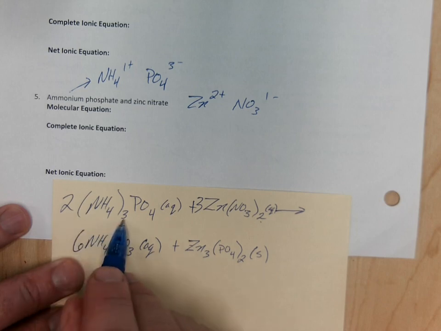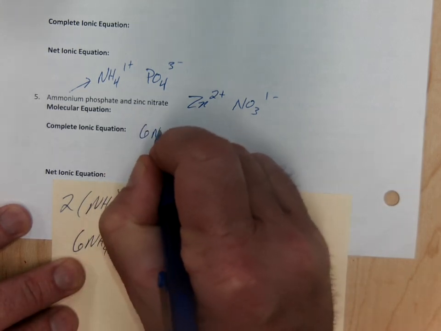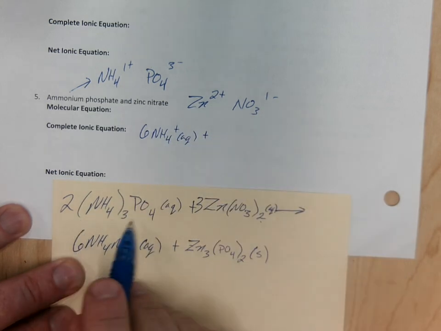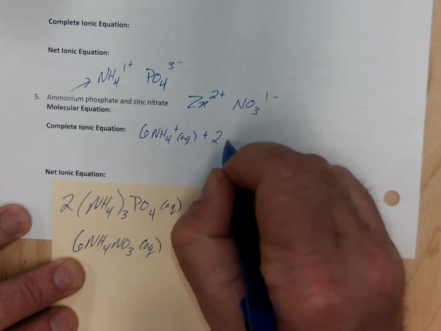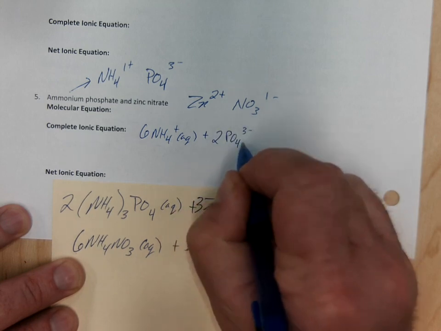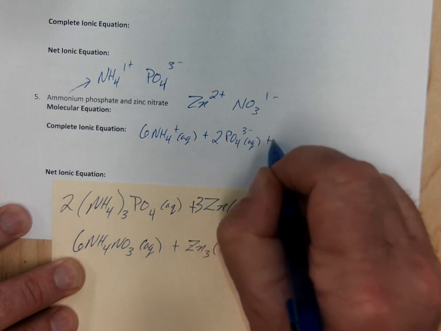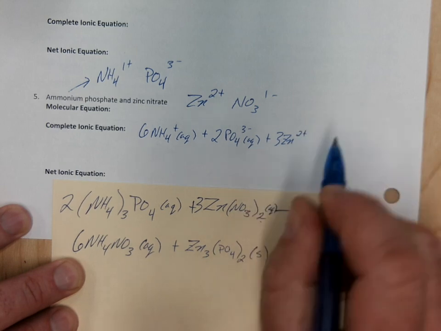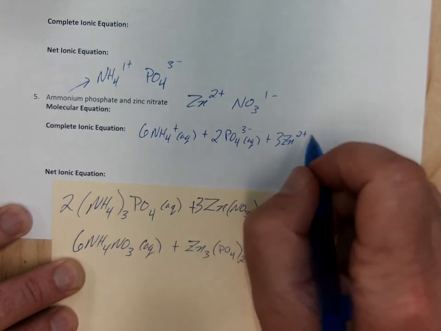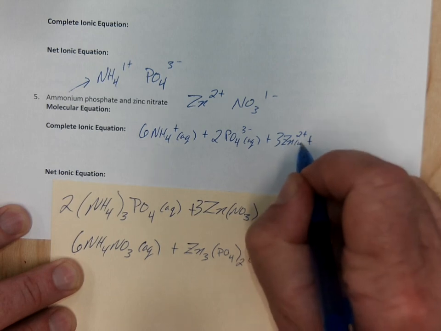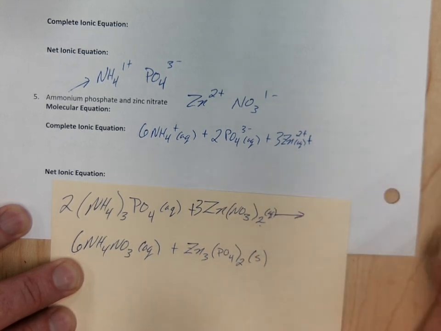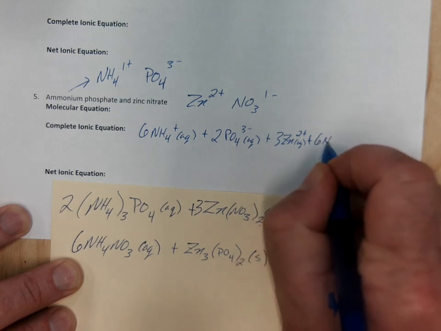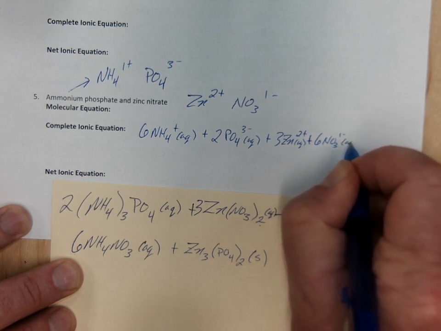You've got 2 times 3 is 6 NH4 plus aqueous, plus 2 times 1 is 2 PO4 3 minus, also aqueous, plus 3 times 1 is 3 zinc ions, plus 3 times 2 is 6, that's also aqueous. I get tired of writing the little parentheses aqueous, but I should do that. And then plus 6 nitrate ions, also aqueous.